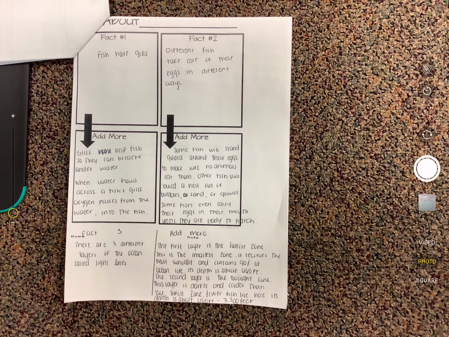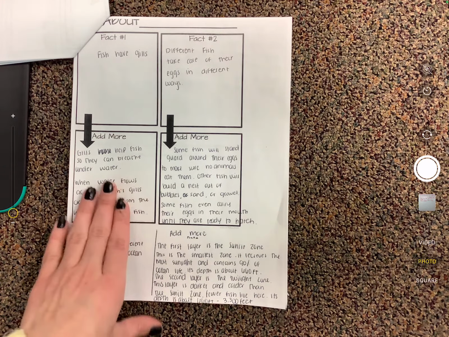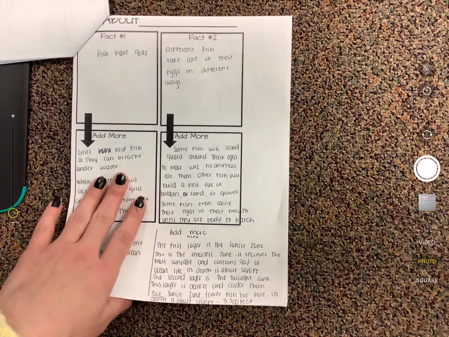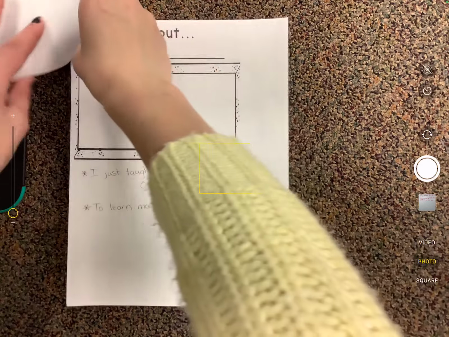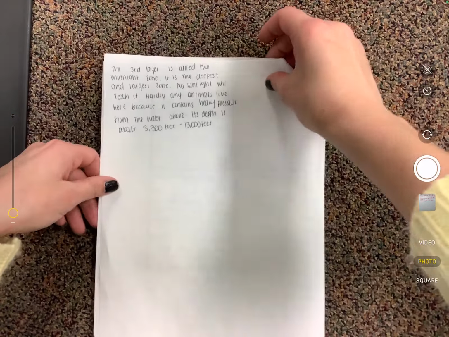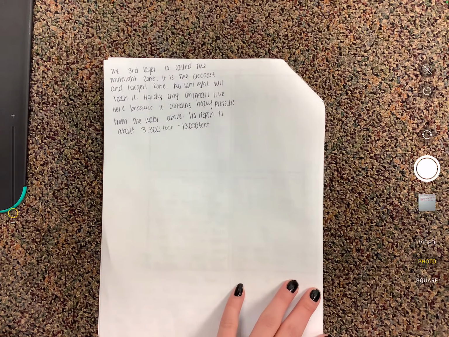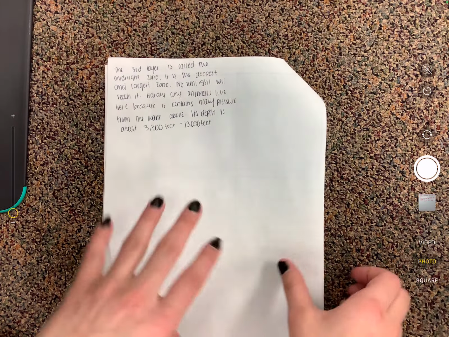The second layer is the twilight zone. This layer is darker and colder than the sunlight zone. Fewer fish live here. Its depth is about 660 feet to 3,300 feet. And I ran out of room to add my last fact, so I used the back of this paper. The third layer is called the midnight zone. It is the deepest and largest zone. No sunlight will reach it. Hardly any animals live here because it contains heavy pressure from the water above it. Its depth is about 3,300 feet to 13,000 feet.